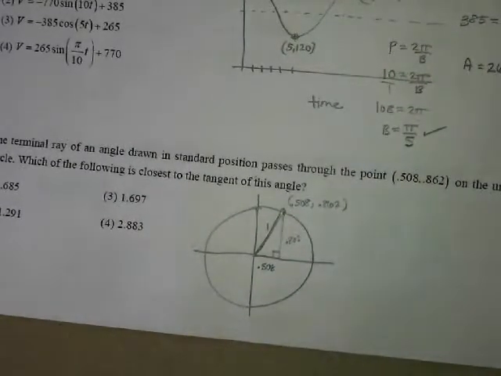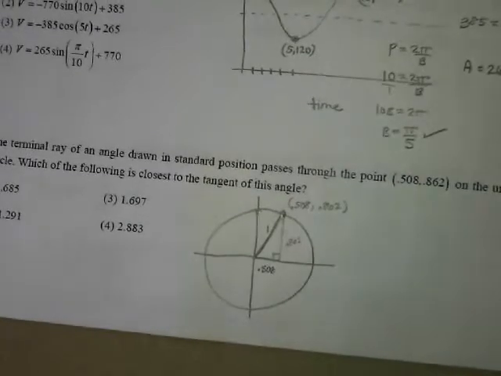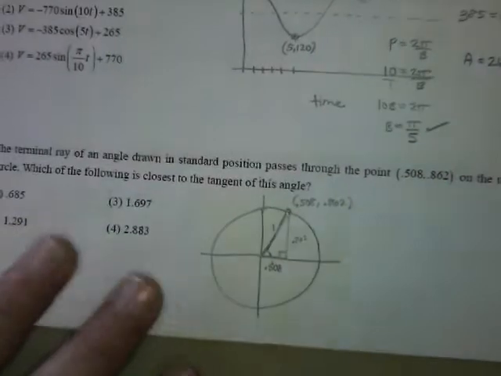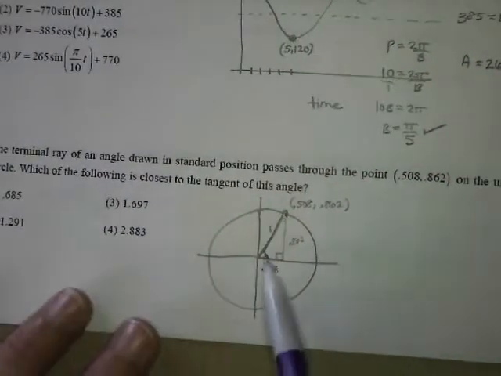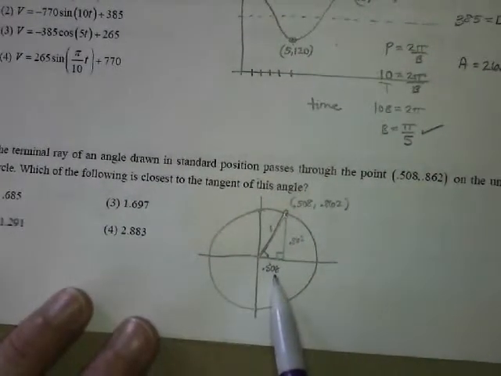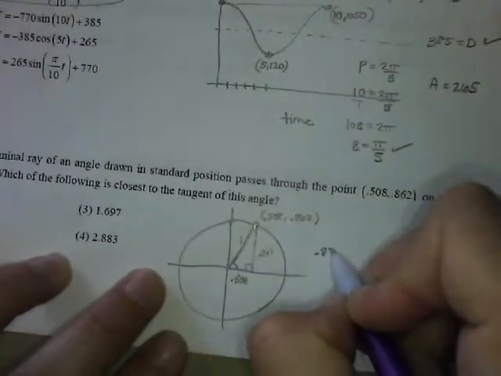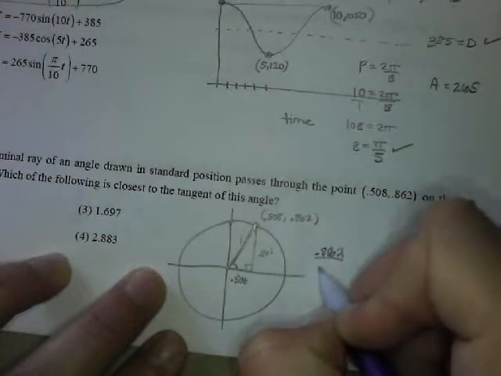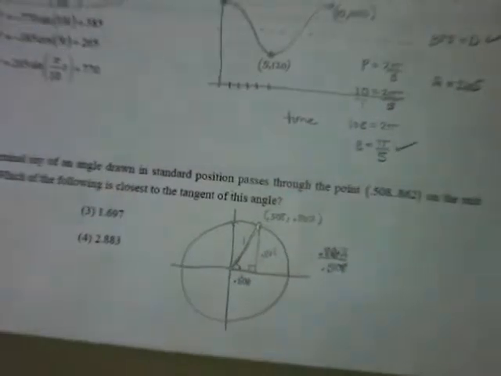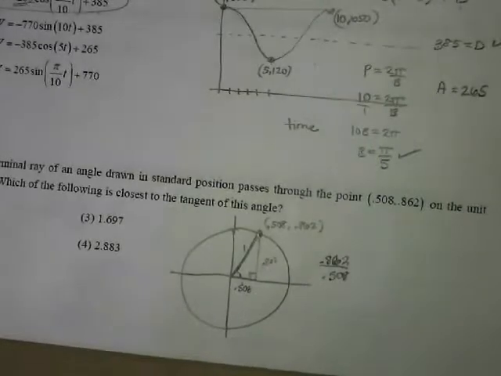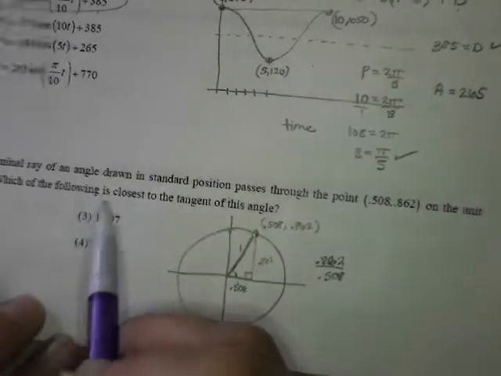Which of the following is closest to the tangent? So your angle is always the one created with the origin. So your tangent is just opposite over adjacent. A little bit of SOHCAHTOA in here. So we would just do 0.862 divided by 0.508, and we get 1.697.